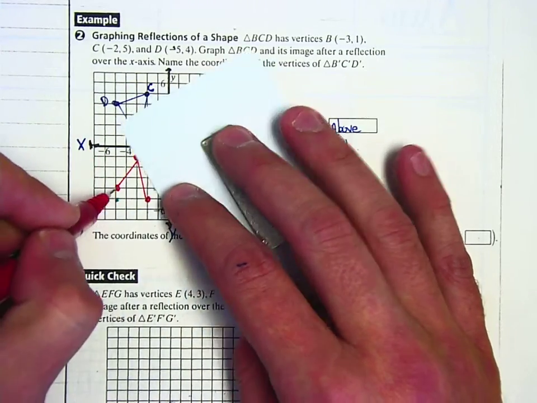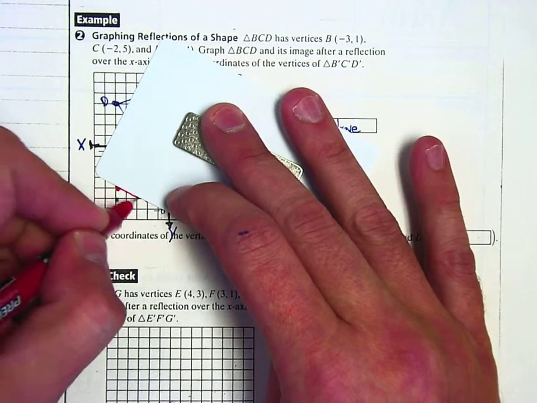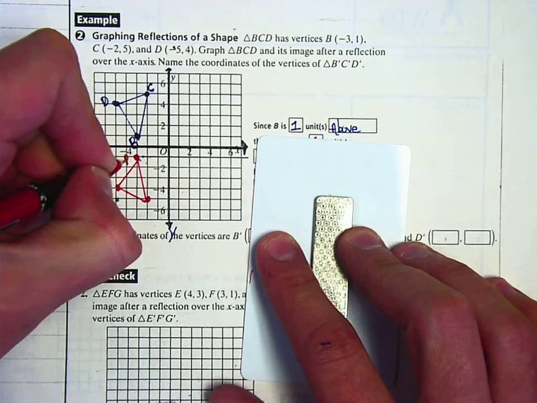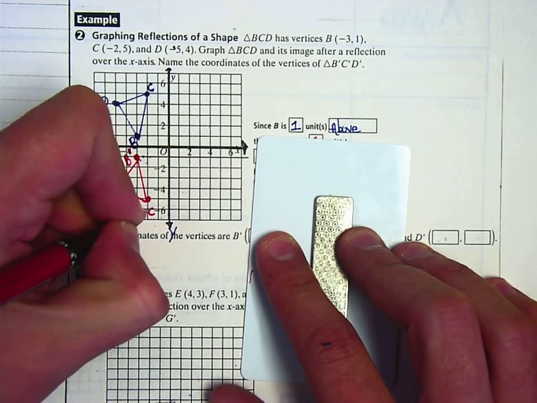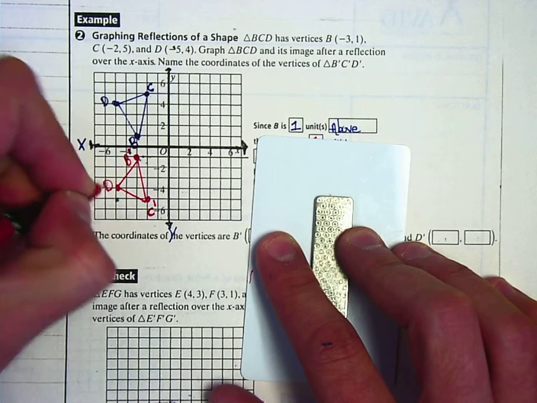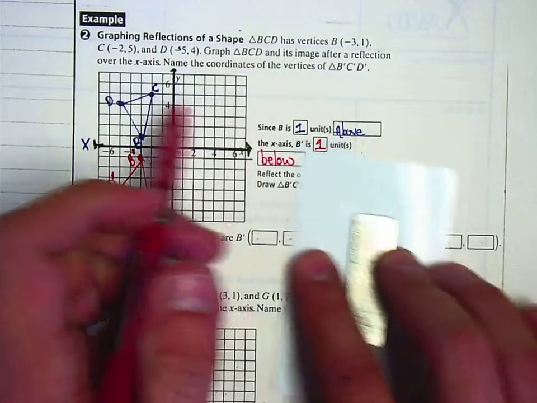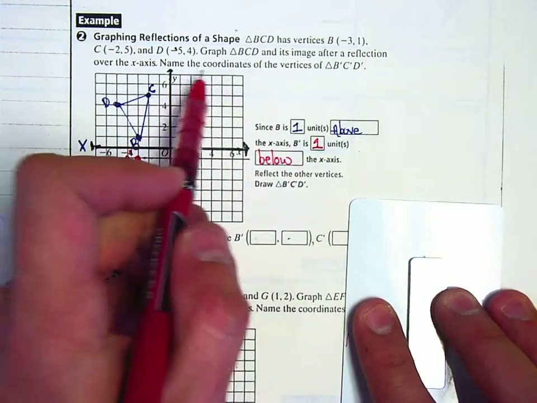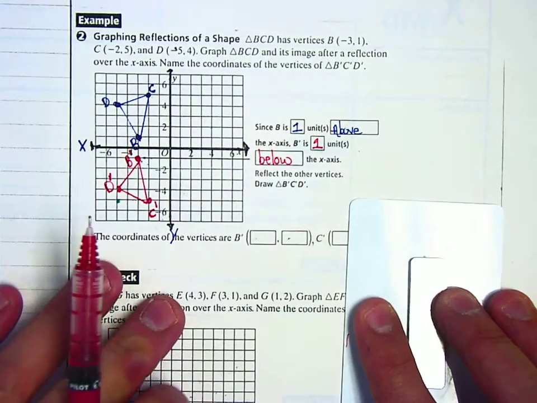Not sure where this green dot came from on my paper, but we'll just go ahead and ignore that. All right, now go ahead and label my points. This is B prime, this is C prime, and this is D prime. So now I've graphed the image of the reflection over the x-axis. I am then asked to name the coordinates of the vertices of B prime, C prime, and D prime.